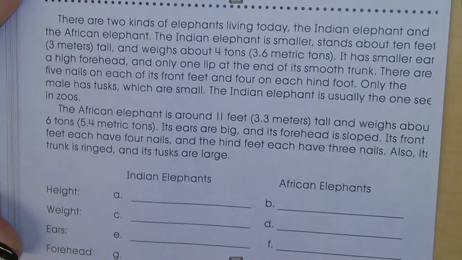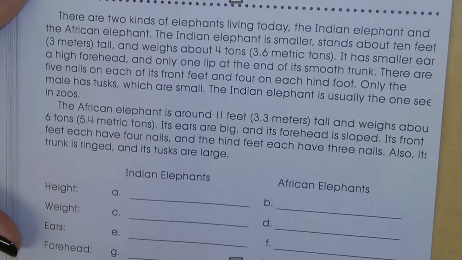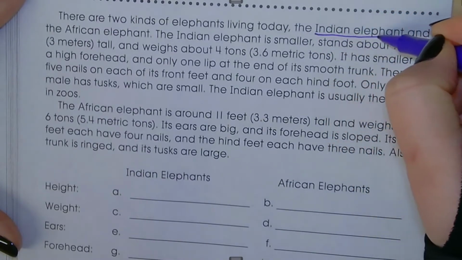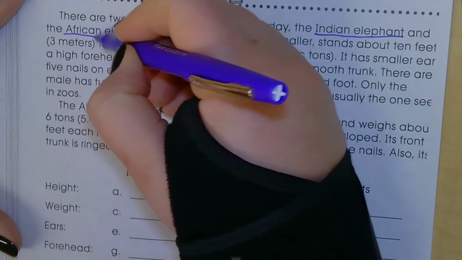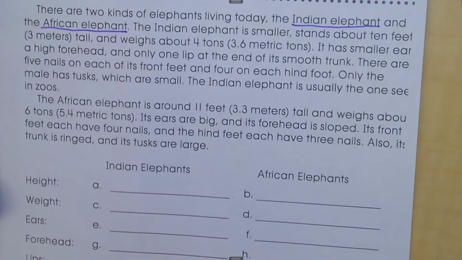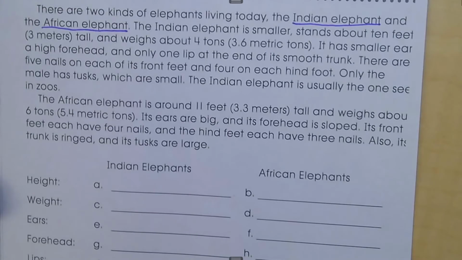Okay. There are two kinds of elephants living today, the Indian elephant and the African elephant. That sounds like that could be the two topics that we're comparing and contrasting. So I'm just going to underline them. Okay. The Indian elephant is smaller, stands about 10 feet, which is 3 meters tall, and weighs about 4 tons or 3.6 metric tons. It has smaller ears and a high forehead, and only one lip at the end of its smooth trunk.